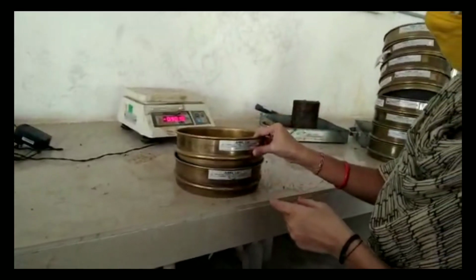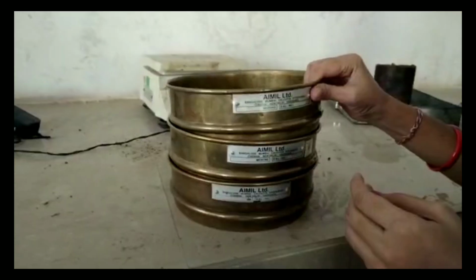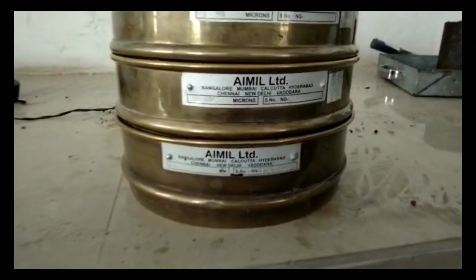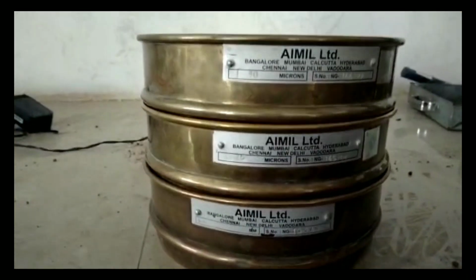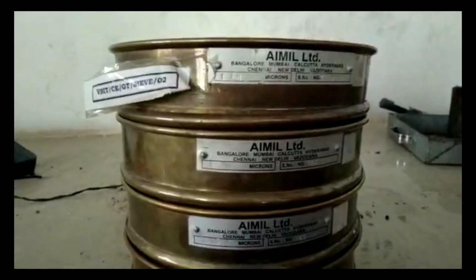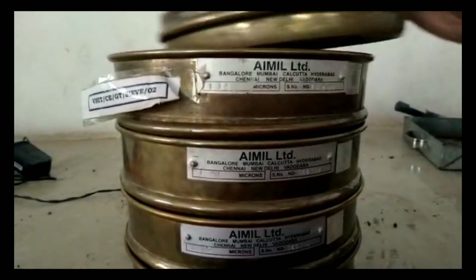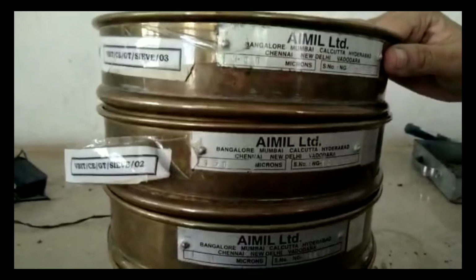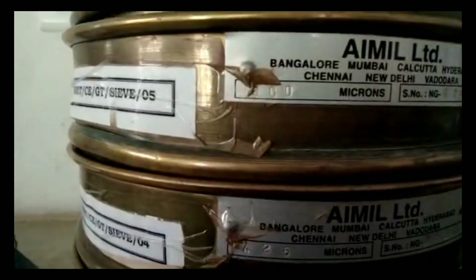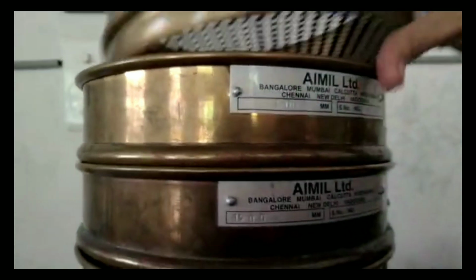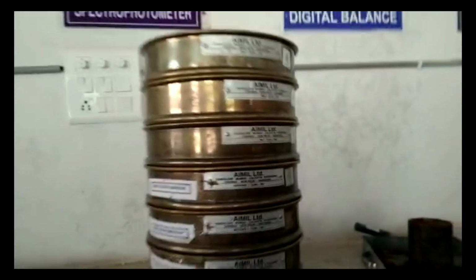Now next arrange the sieves in order. Pan, 75 microns, 150 microns, 300 microns, 425 microns, 600 microns. Next 1.18 mm, 2 mm, finally 4.75 mm.